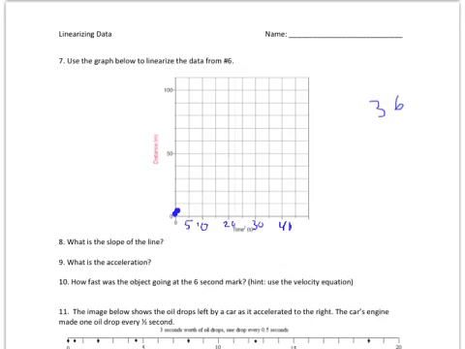Then I'm going to go to a time squared value of 4, and I'm going up to 12, which puts me right about there. And then I'm going over to a time squared value of 9, and I'm going up to 27, which puts me about here. And then I'm going over to a time squared value of 16, which is here, and I'm going up to 48, which is like here. So let's do that. So I'm going to 16, I'm going to here, and then that was a little high.